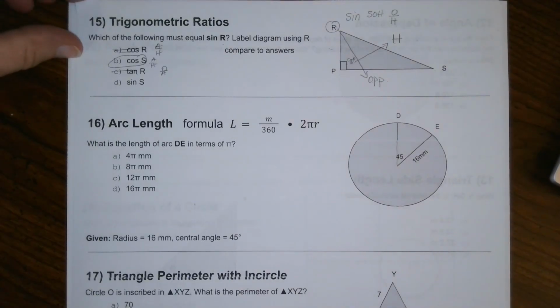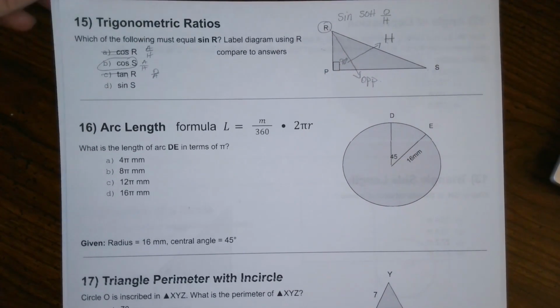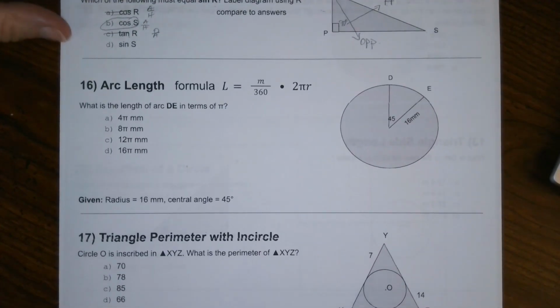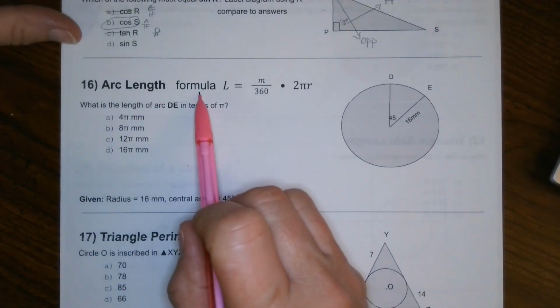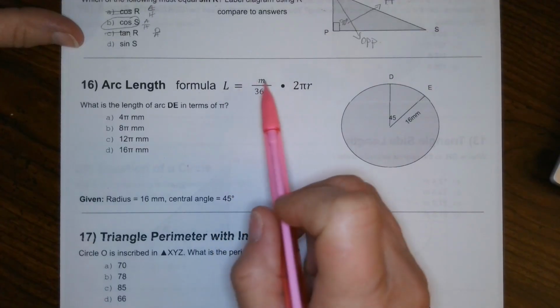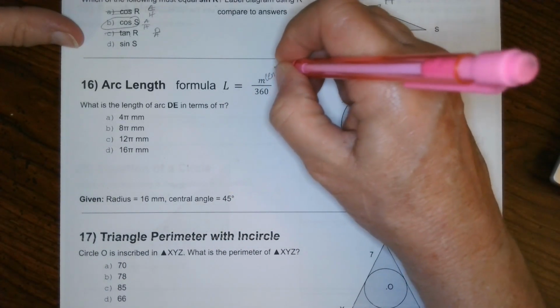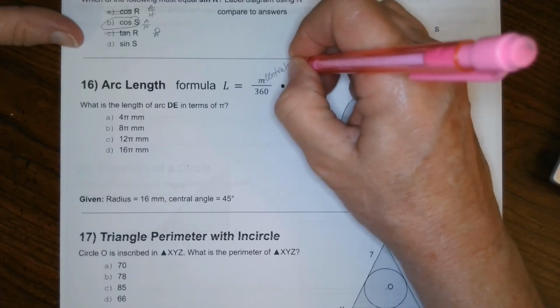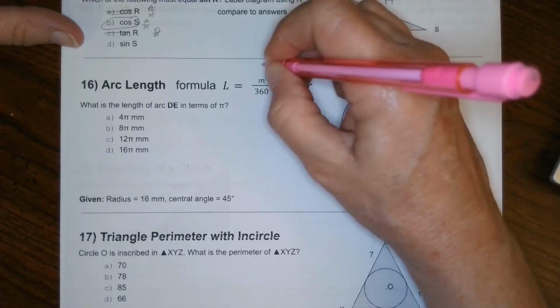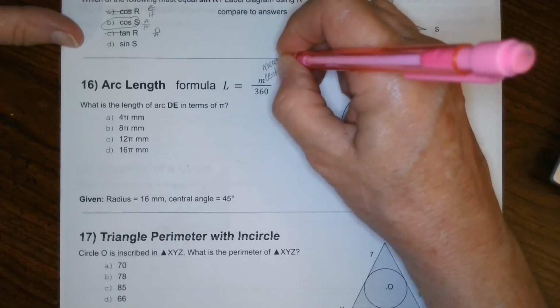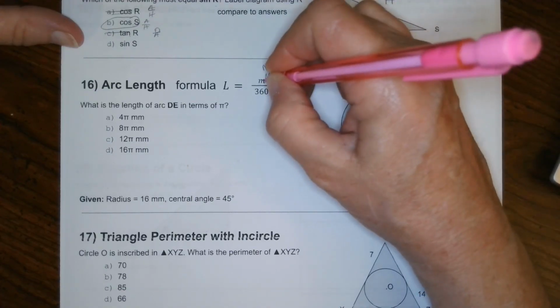Okay, moving on into our next unit where we were looking at arc lengths. Here is the arc length formula. The length of the arc is the measure of the central angle. M means measure. You may not remember that, but that's what that means.